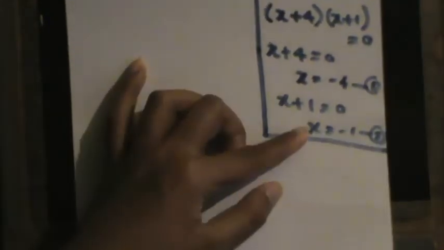When x plus 4 is equal to 0, x is equal to minus 4. So this is one solution. And when x plus 1 is equal to 0, x is equal to minus 1. This is another solution. Alright, these are the two solutions if this expression is equal to 0.